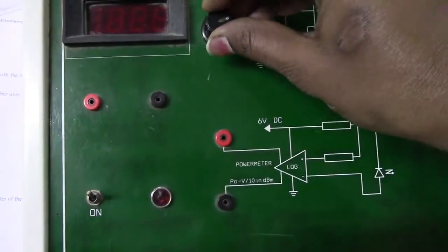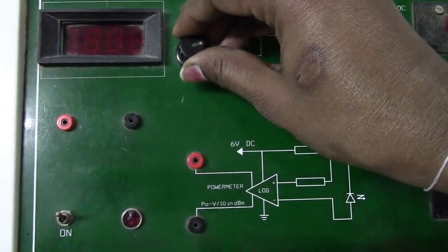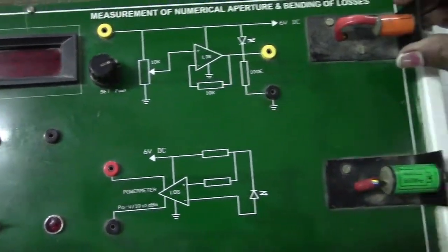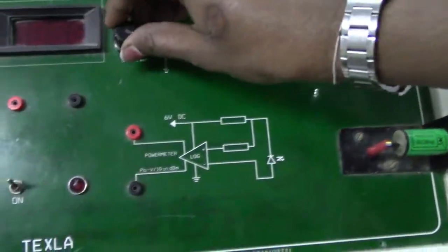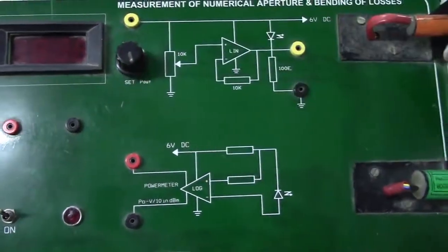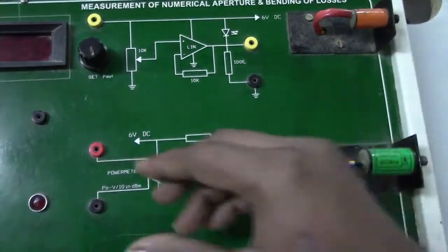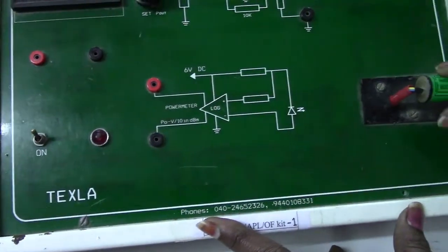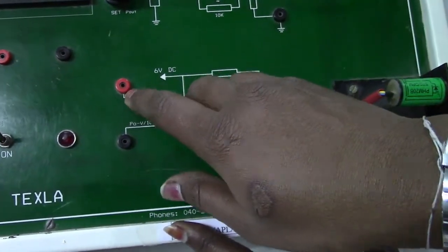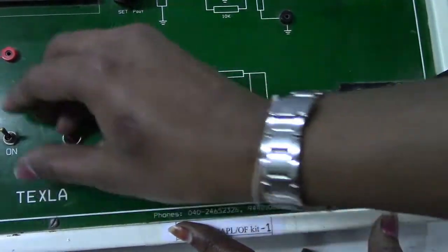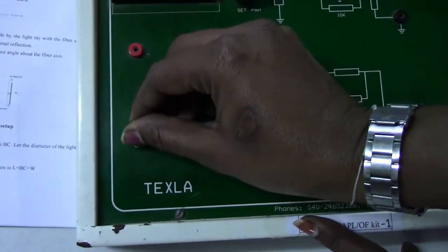And this is the knob, variable knob, which is used to adjust the intensity of our given light source. So by rotating this knob, we can vary the intensity of this given light source. And these are the terminals of our photo detector. Again, red indicates positive, black indicates negative. This is our power supply on and off button.